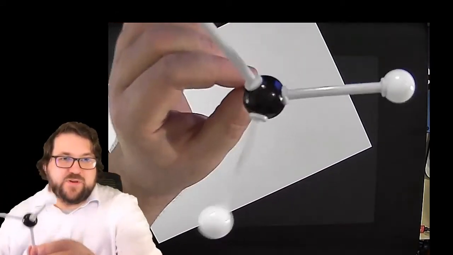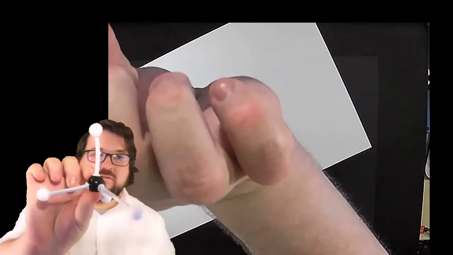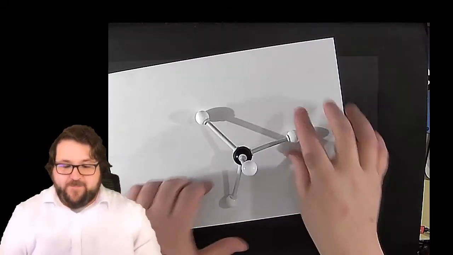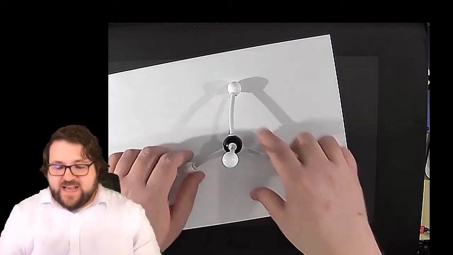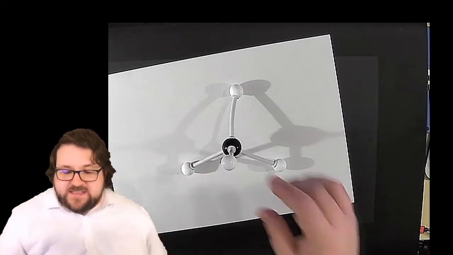Oh, wait, can I do both at the same time? No, I can't. So there it is from the front on view. That's the shape there. And from the top, that's what it looks like there. Each of these angles is about 109 degrees there. So it's bigger than the 90 that you might be imagining.